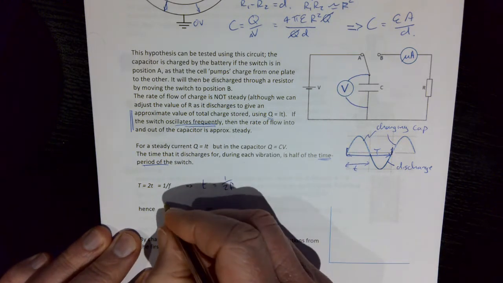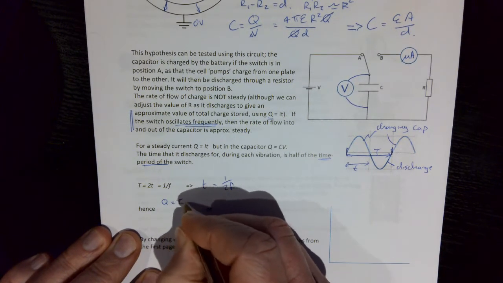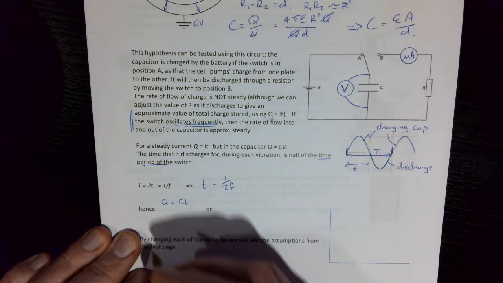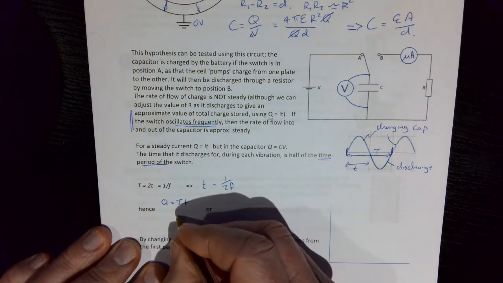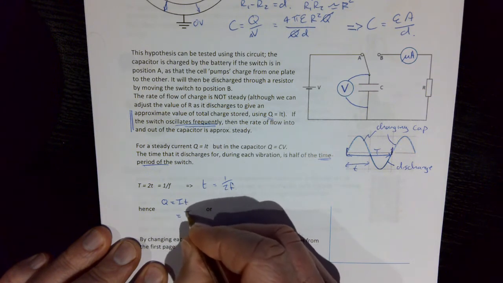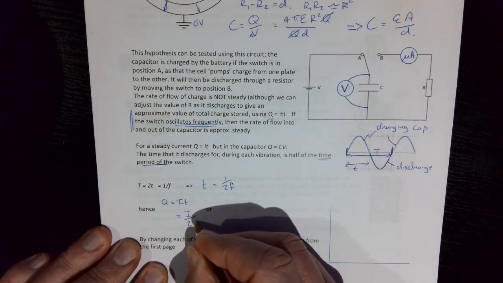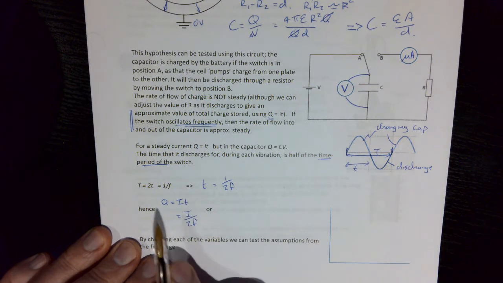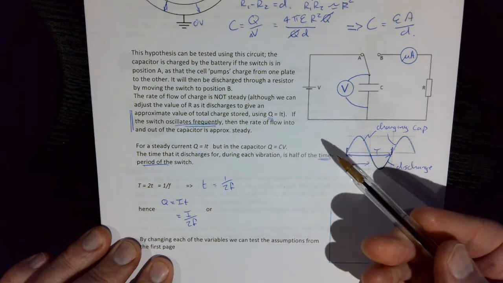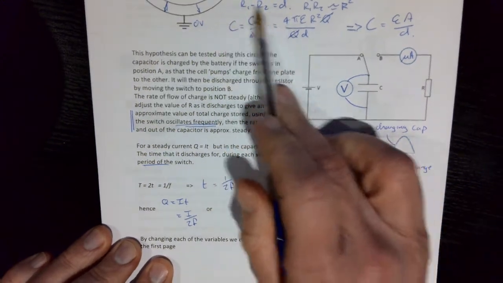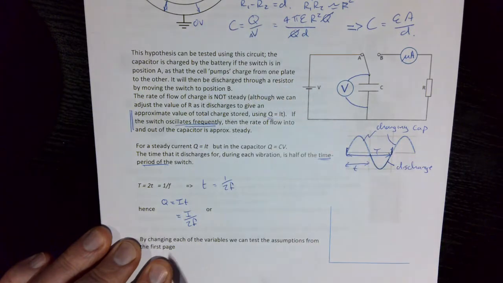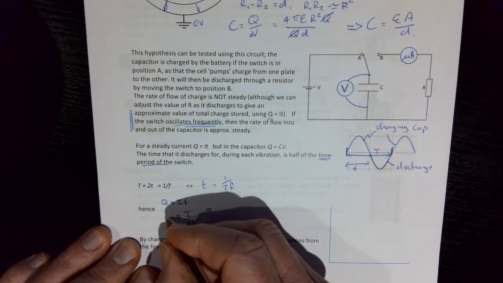Now if we're using Q equals IT, then we can just simply put that in. Q, in terms of usefulness, I'll come back to in a second, this is obviously I over 2F, yeah, but Q on its own we don't really want. What we want to know in this experiment is to find out about the charge. So again, going back to the equation, the key equation for capacitors, then instead of Q we can write CV.